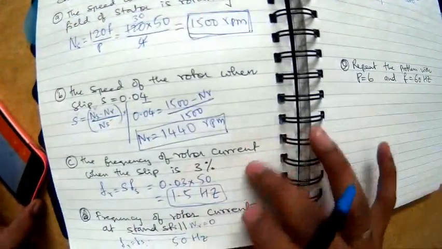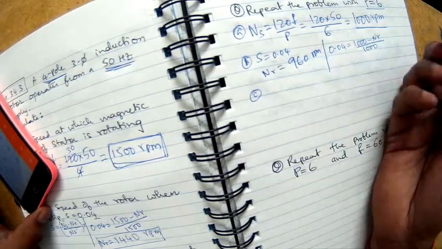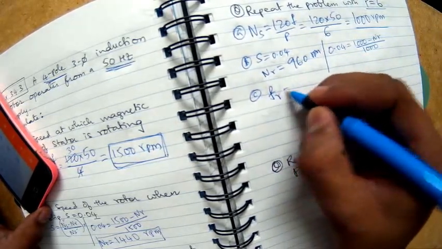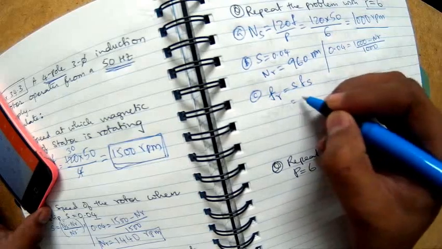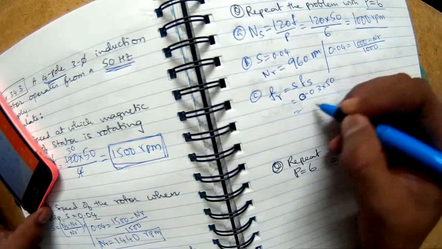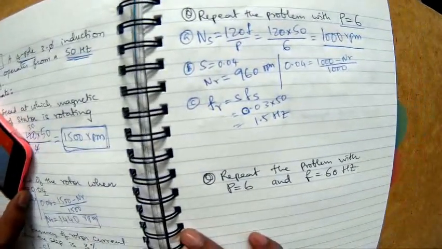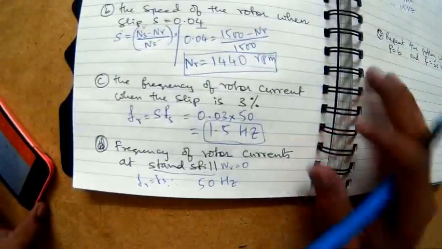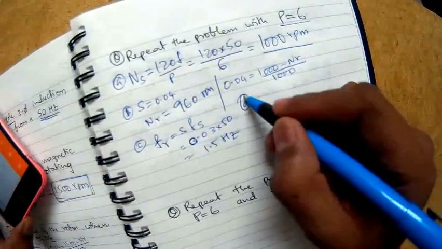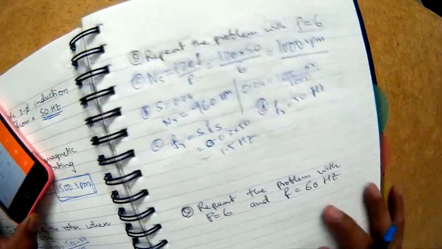The frequency of the rotor current when the slip is 3%. Now this has nothing to do with the synchronous speed itself. So the frequency of the rotor is slip into frequency of the stator. So 3%, so 0.03 into 50. The answer is still 1.5 Hertz. There is no change here. Similarly, for the frequency of the rotor currents at standstill there is also no change. So the answer to part D is also 50 Hertz at standstill.